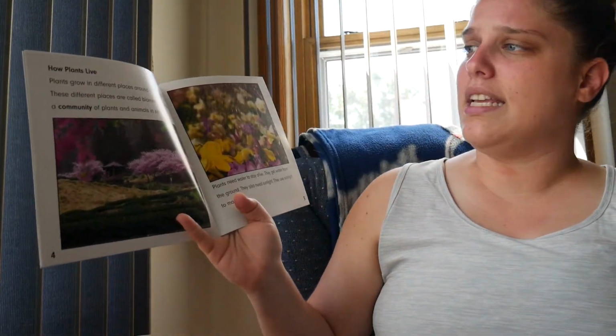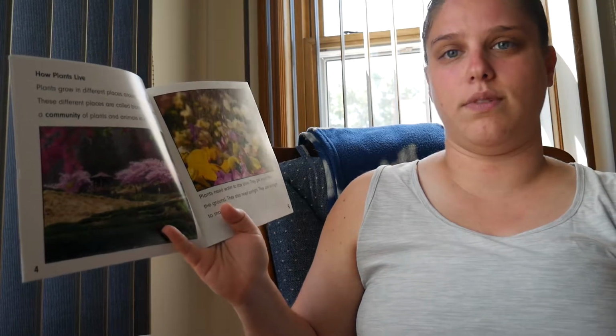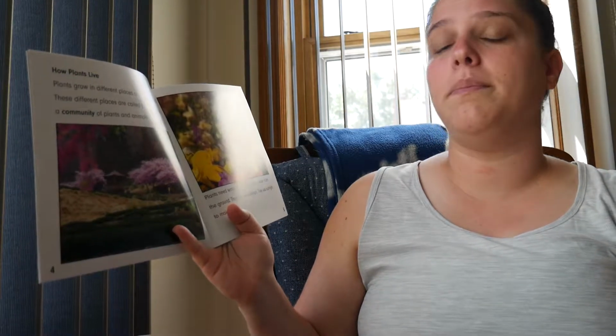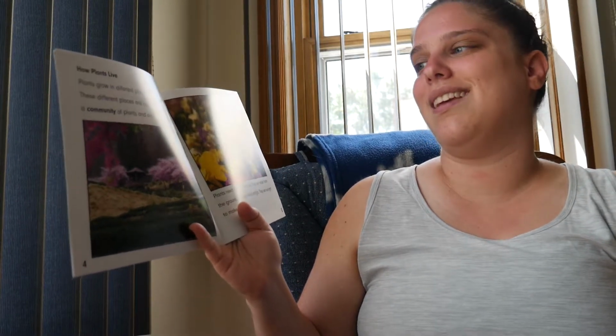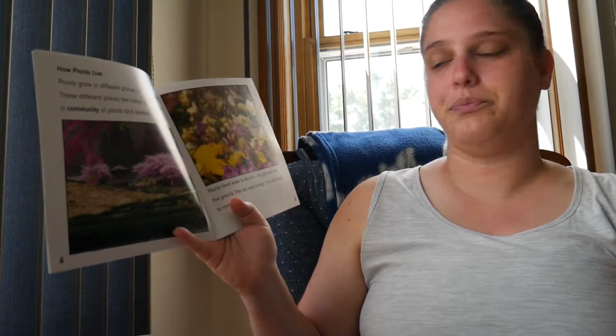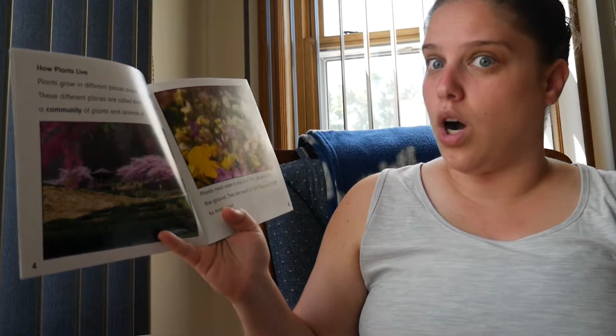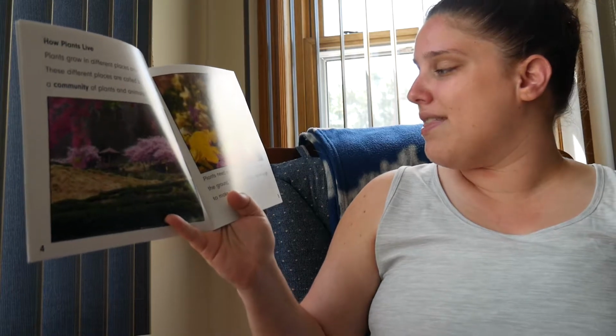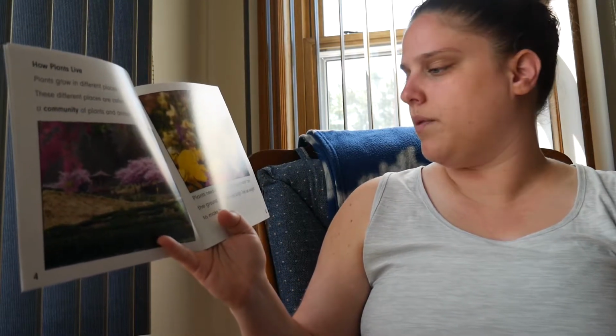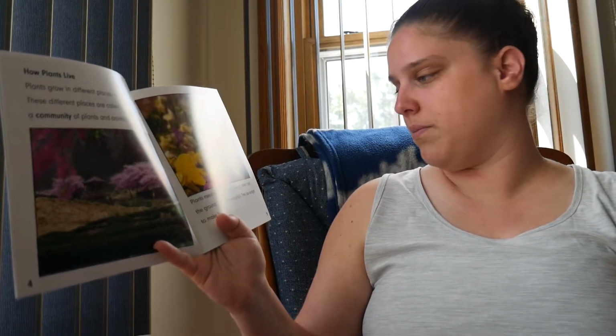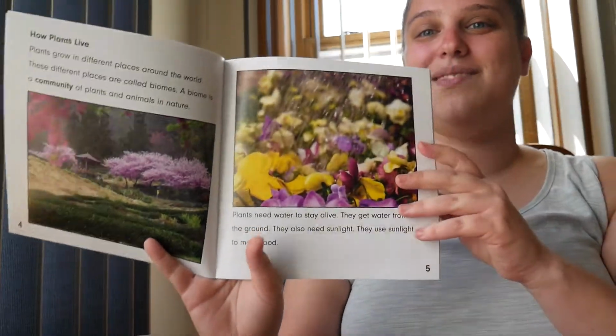Plants grow in different places around the world. These different places are called biomes. A biome is a community of plants and animals in nature. Plants need water to stay alive. They get water from the ground. They also need sunlight. They use sunlight to make food.